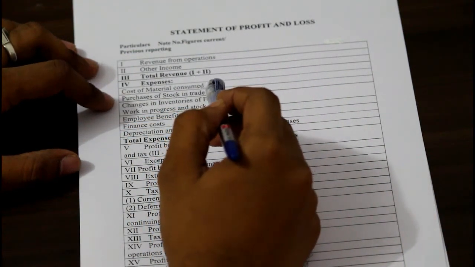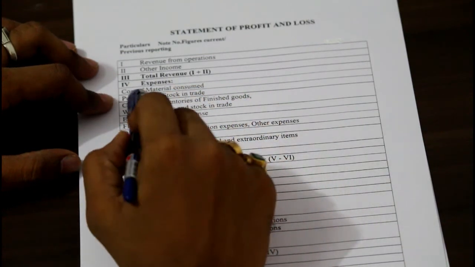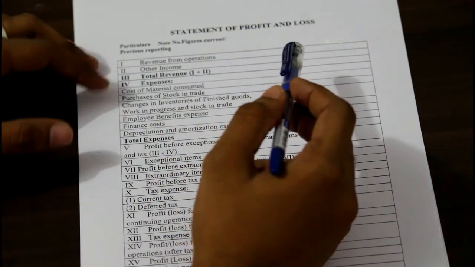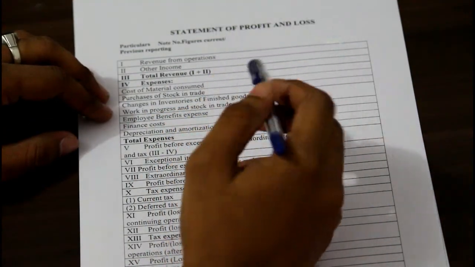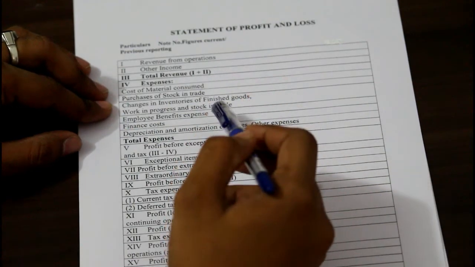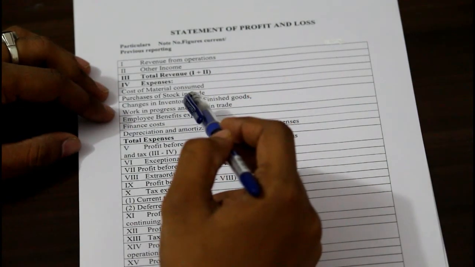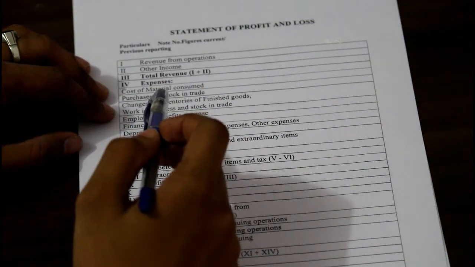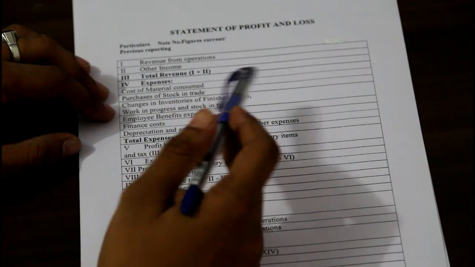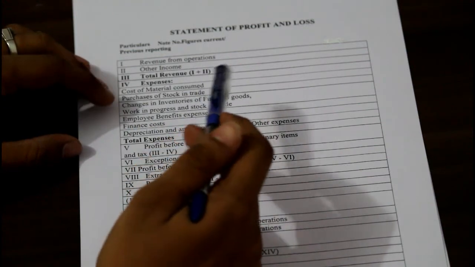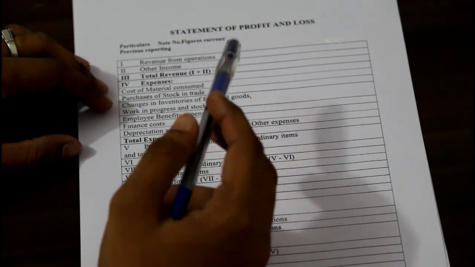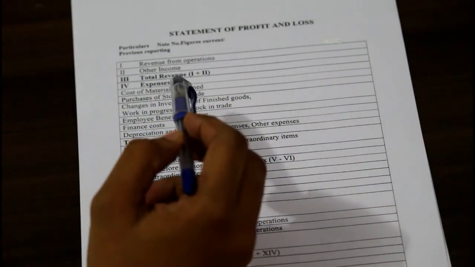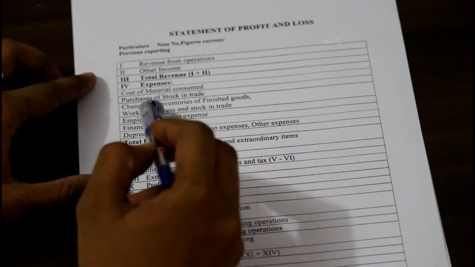Purchases of stock in trade. This we can easily say is the purchases which have happened in the year. Then changes in inventories of finished goods, work in progress and stock in trade. We generally get these by calculating our closing stock and opening stock. So by deducting the opening stock from the closing stock, we get the changes in our inventory.